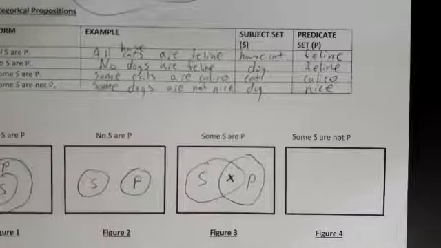We know some S are not P. So I think the thing you're probably thinking is, is it overlapping or disjoint, right? Which one am I going to draw on this one?